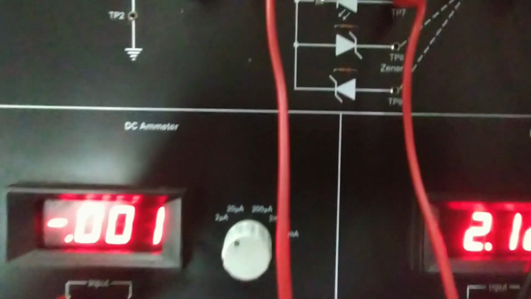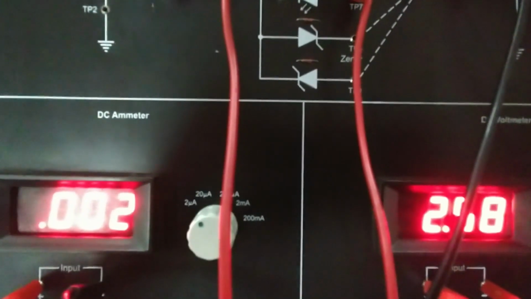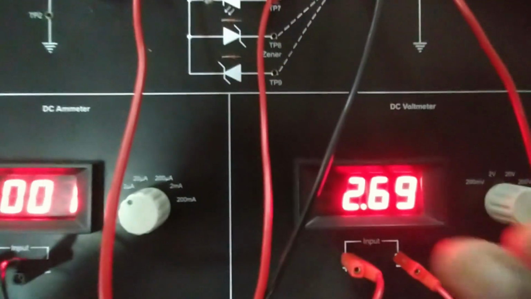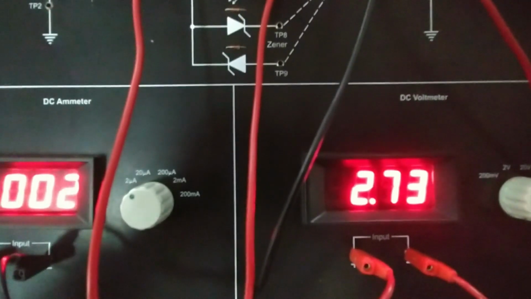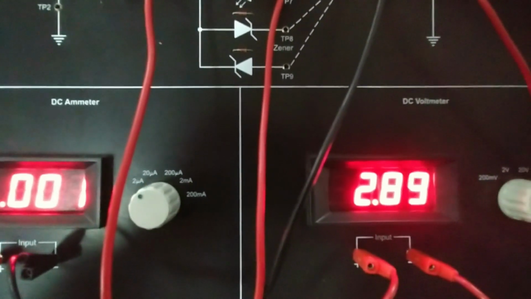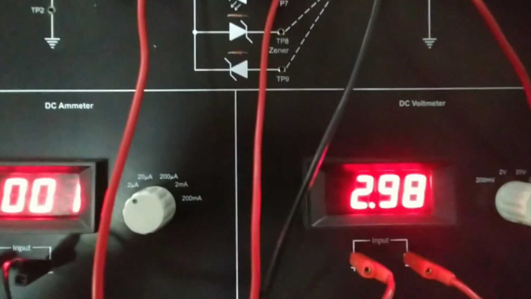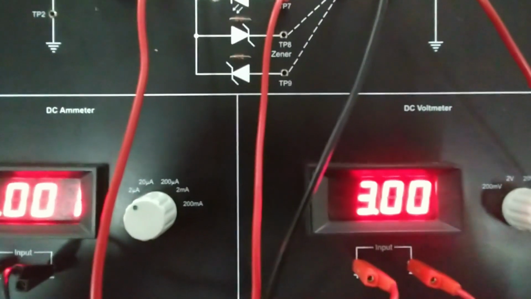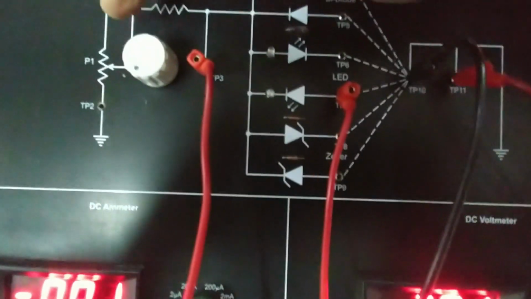Now I'm moving to 3 volts. At 3 volts the current is still 0, and I note down this value as 3, with 0 current.